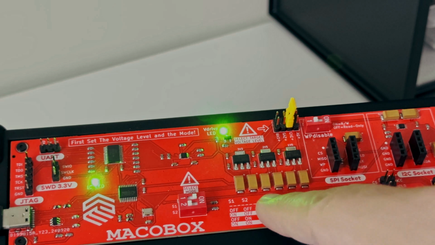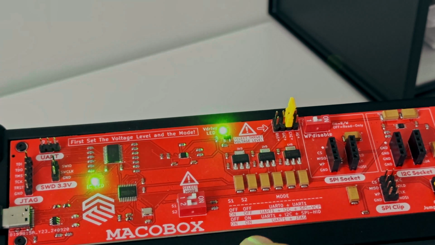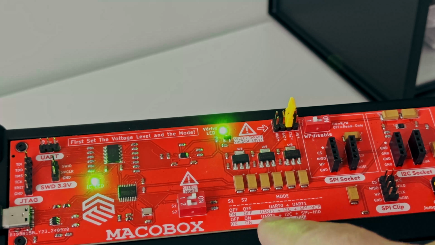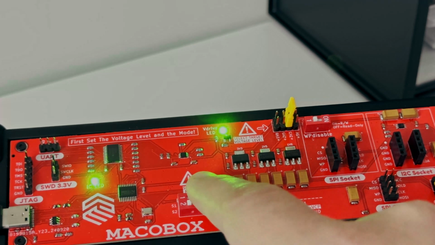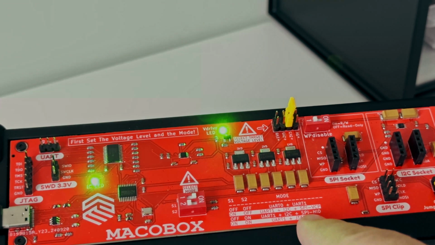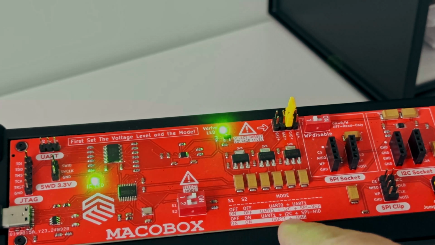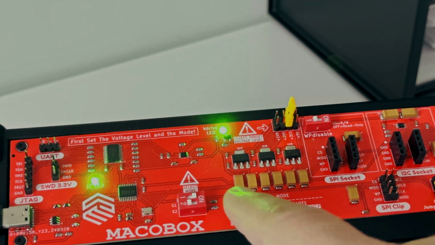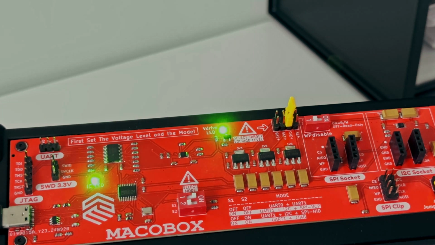Before starting, be sure you select the right mode. On, off means that you can interact with UART, I2C, SPI. Off, on means that you can interact with UART, I2C, and SPI. On means that you can interact with UART and JTAG. And off means that you can interact with UART.